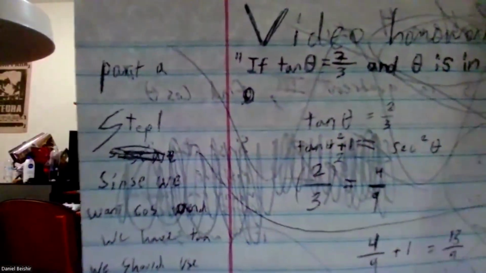2 over 3 squared is 4 over 9. Plus 1 makes it 13 over 9. Next step is to solve for the angle, which we just take the square root of both sides, which leaves us with square root 13 over 3. Sec, yes, because it's plus and minus.